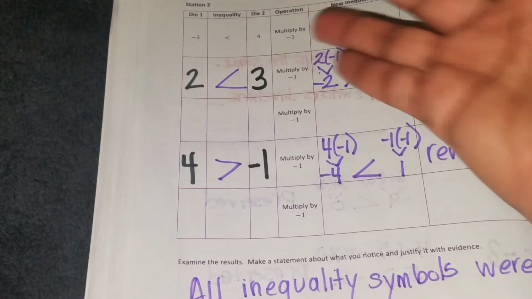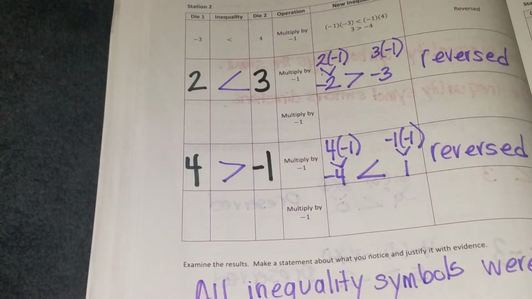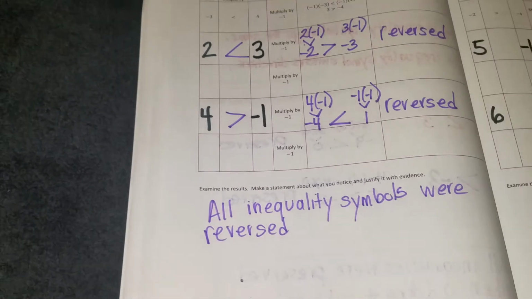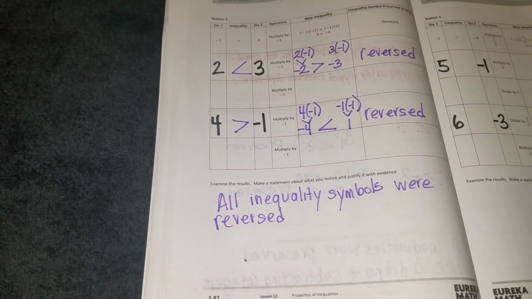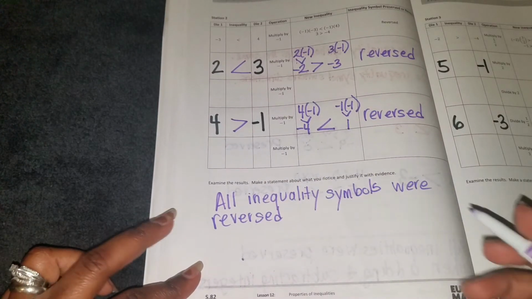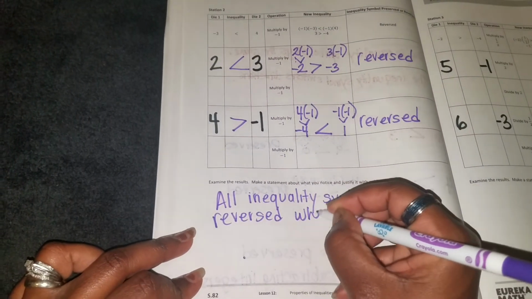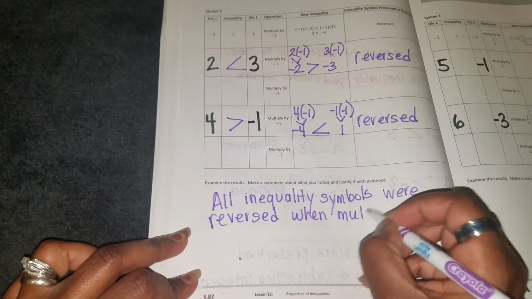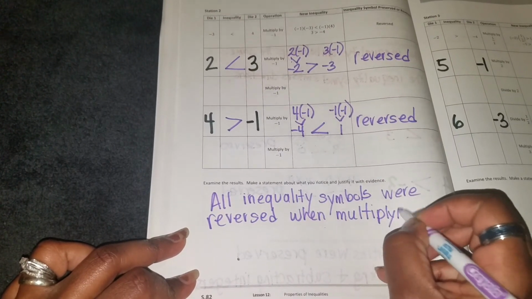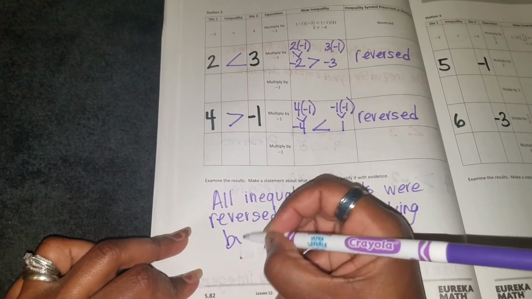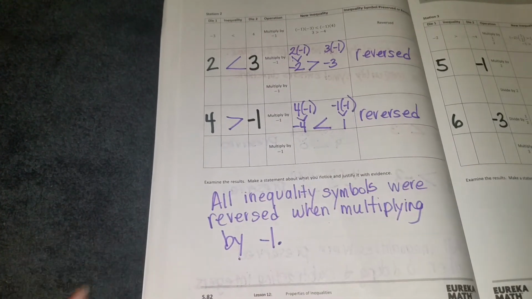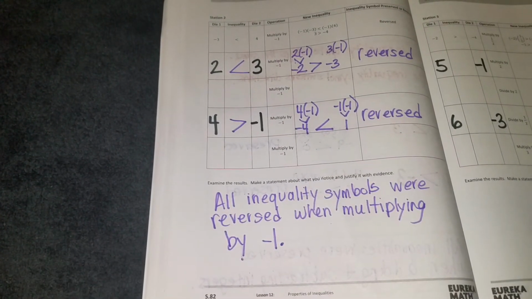Well, all of these we were multiplying by -1. So it must be that when we multiply by a negative number, or a -1 right now, we don't know if it works for all negative numbers, but it must be that when we multiply by a -1, that flips the symbol. So all inequality symbols were reversed when multiplying by -1.